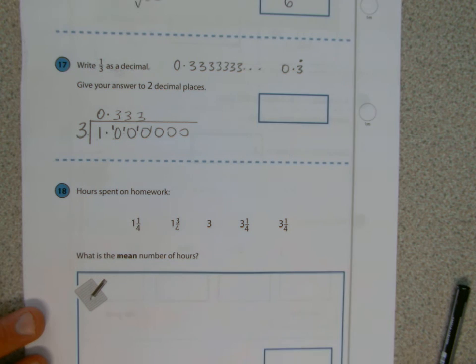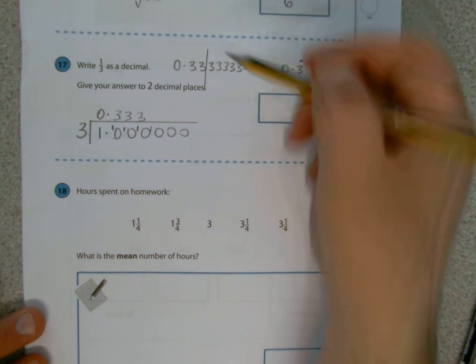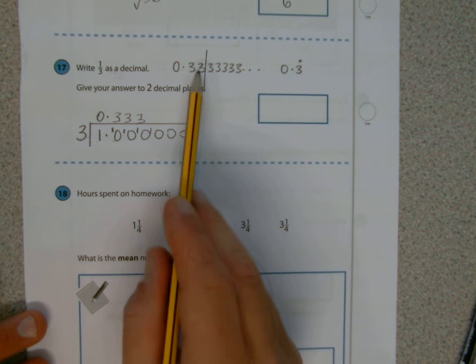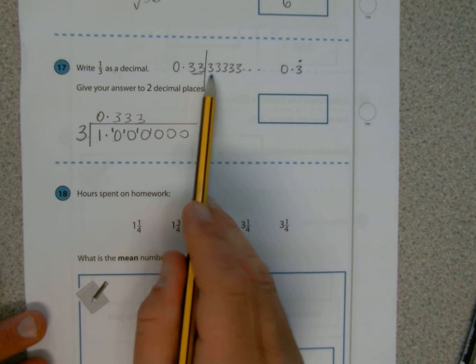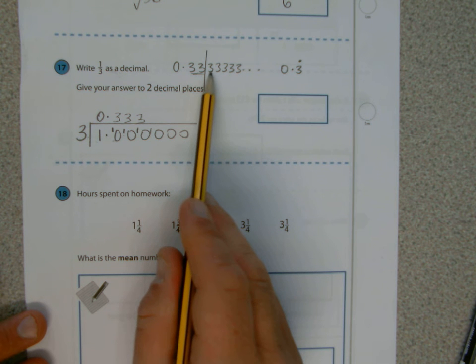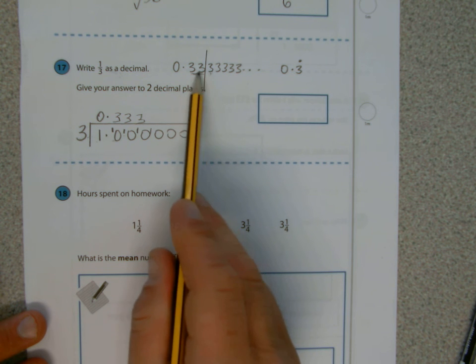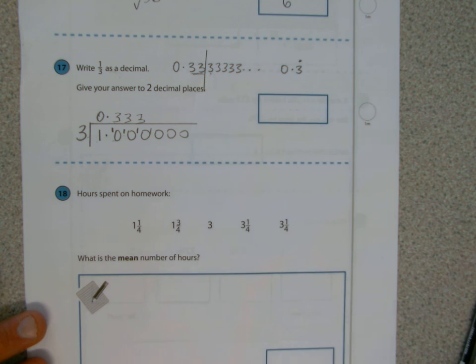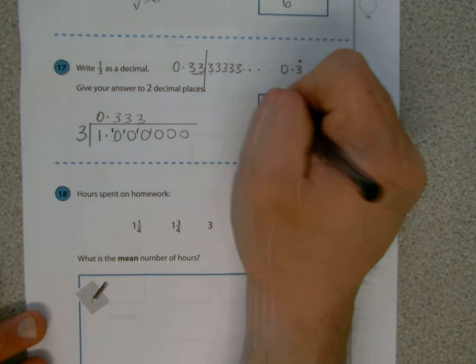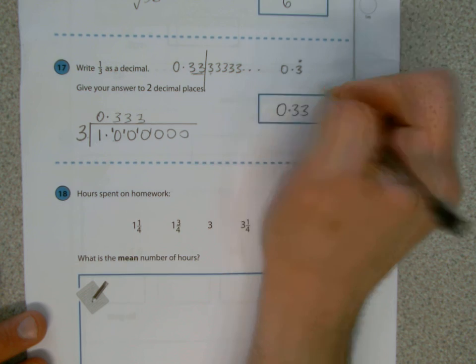Now, they want it to 2 decimal places. What we do then is we simply chop off everything after 2 decimal places. So there's the first 2 decimal places there. And then we check after that line to see what that number is. And because it's a 3, then we're going to keep this the same, right? It stays then as 0.33. Okay, and there's our answer.